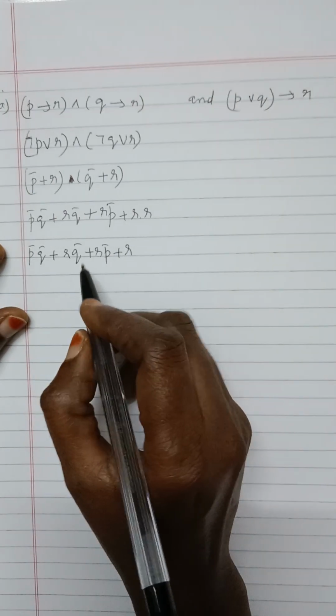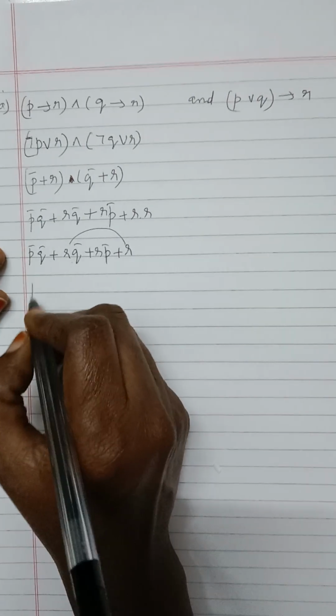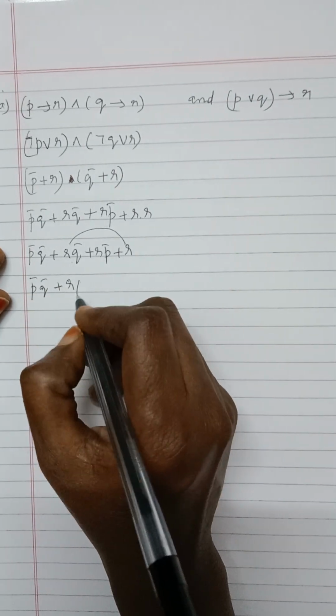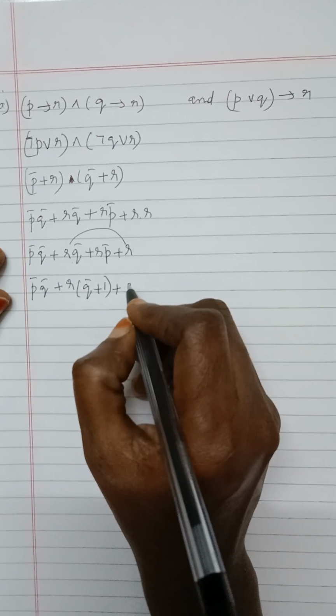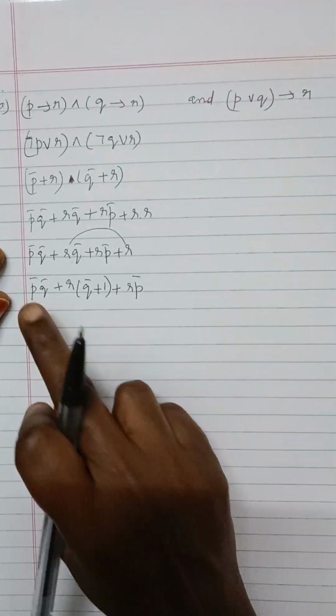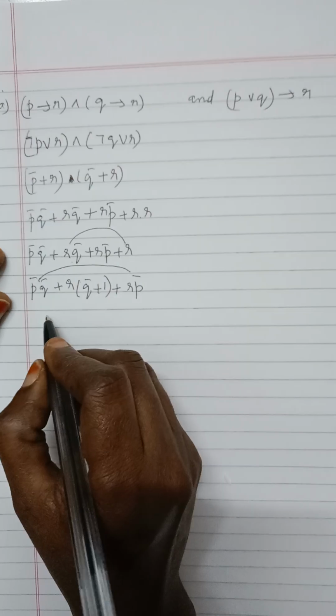Now we can combine R and R Q bar and R. So if we combine both, we get R into Q bar plus 1 plus R P bar. Here also you can take P bar common between the first and second.